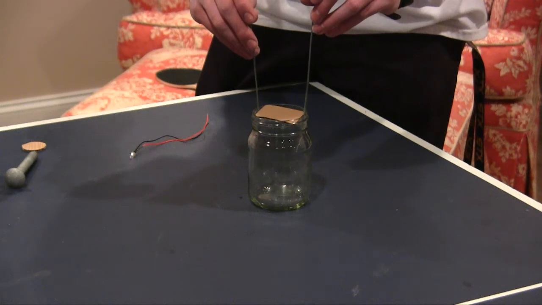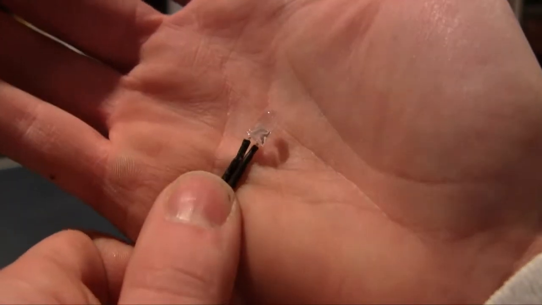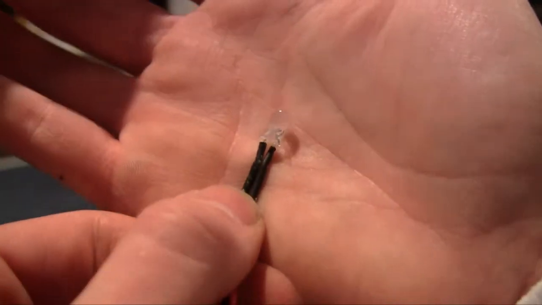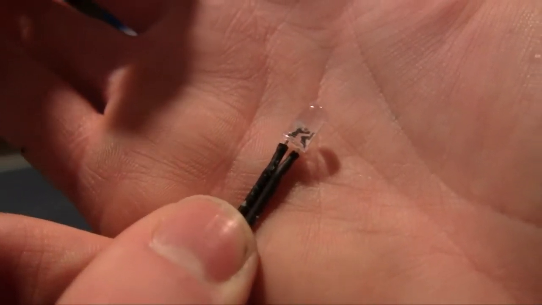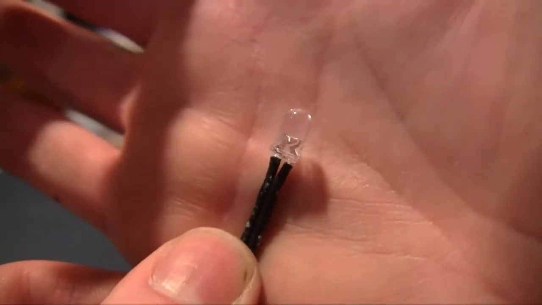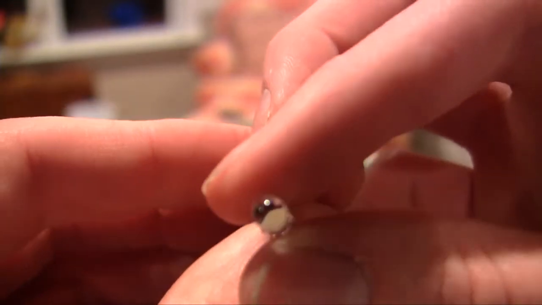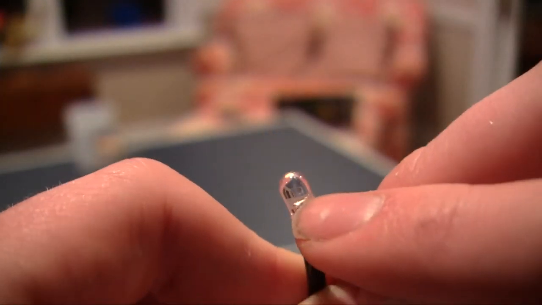At this point, the LED is completely sealed off and is ready for use. At this point, the manufacturer has created a fully working LED. As you can see, the two leads are mounted inside of the plastic or resin. And what's very hard to see is the small wafer right on top, right there.